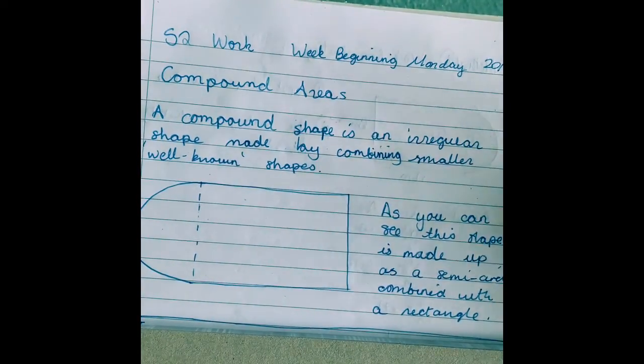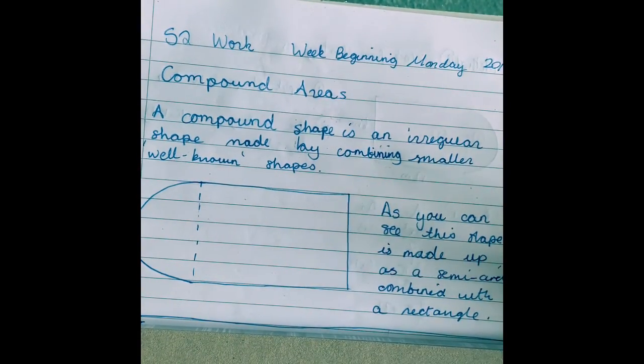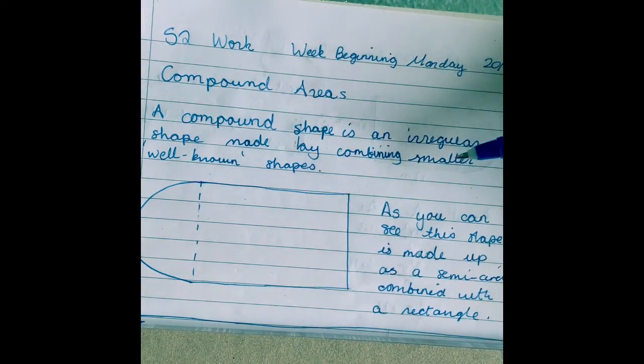Okay, so what we're going to be doing today is the area of compound shapes. What is a compound shape? A compound shape is an irregular shape made by combining smaller, well-known shapes together. As you can see in this diagram here, this compound shape is made up of a semicircle and a rectangle. In National 4, that's probably about the hardest you'll get.